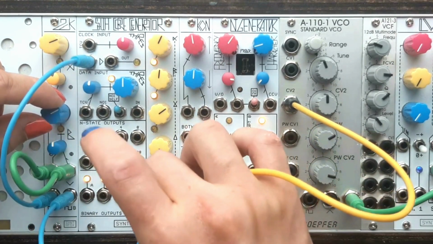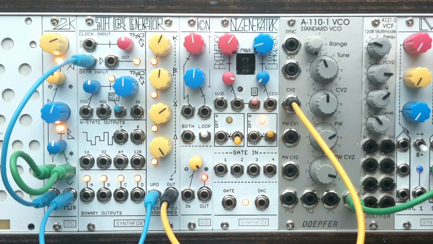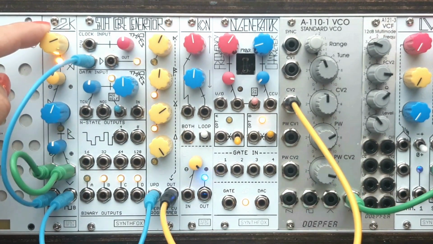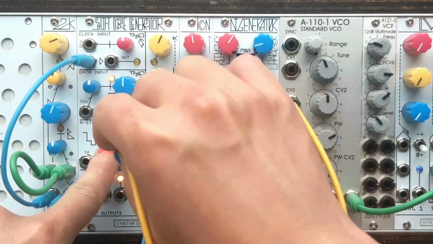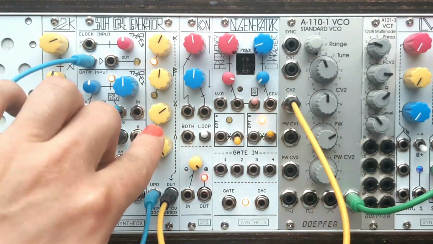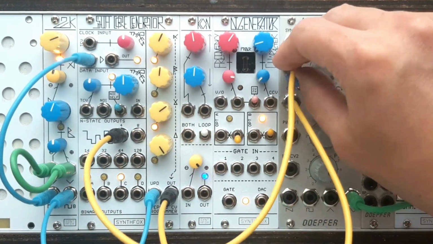Now I will use the B half of the 2CK as a separate clock for the stepped CV programmer. You can see now it runs at lower speed than the rest of the module. This can be used to make more rhythmically complex patterns while using it along with the other outputs of the module.